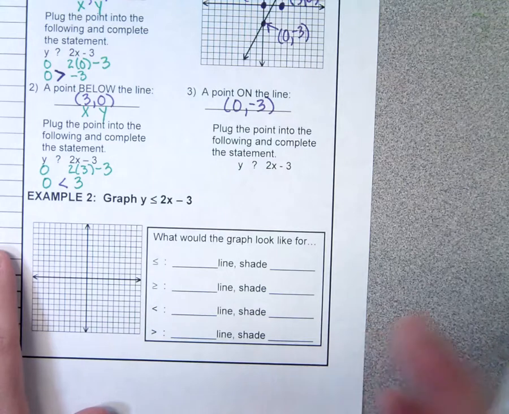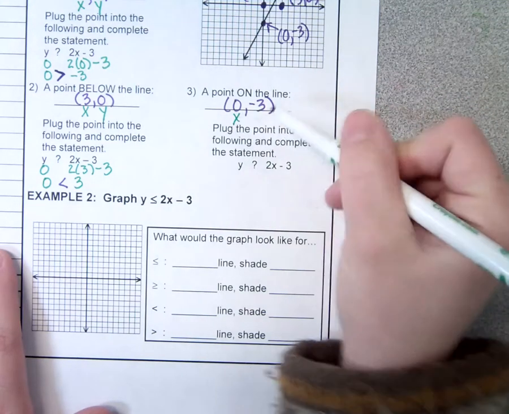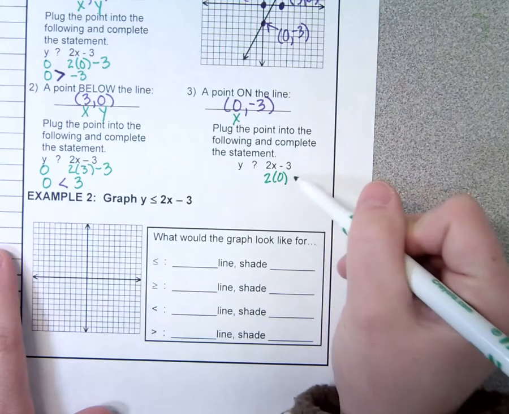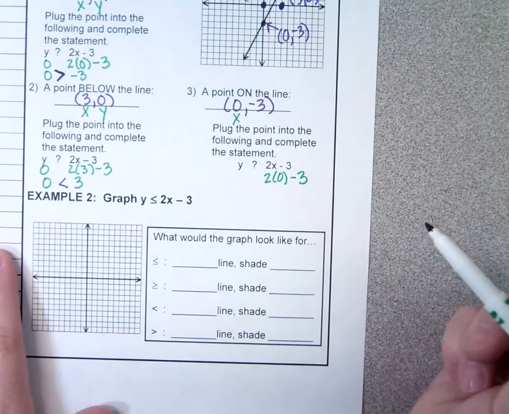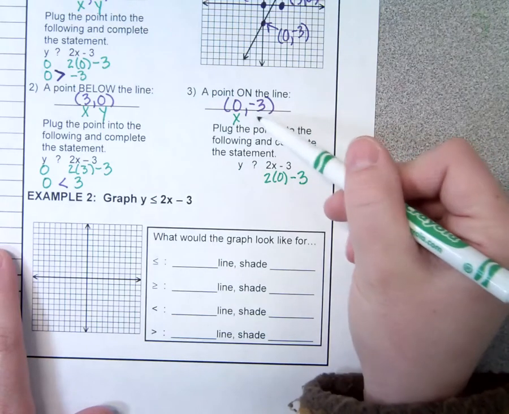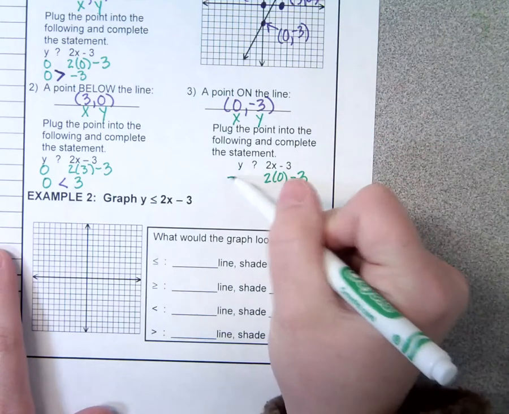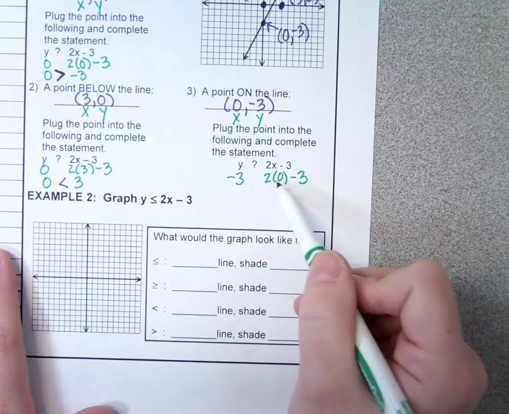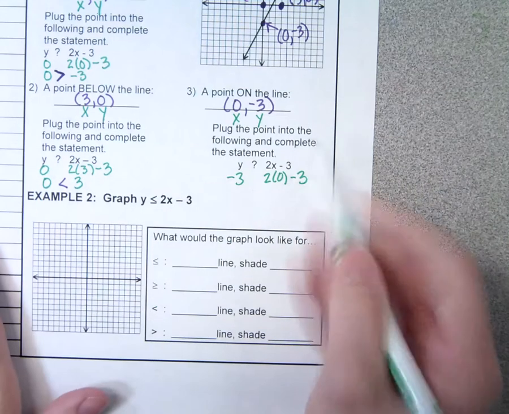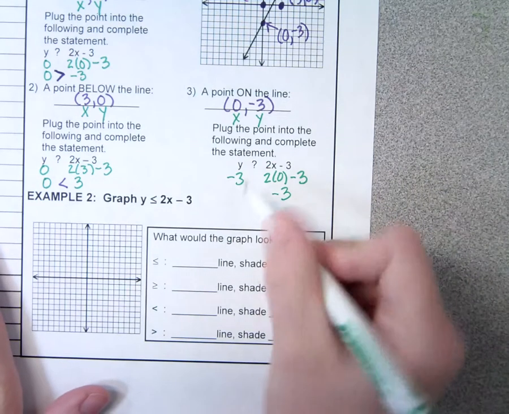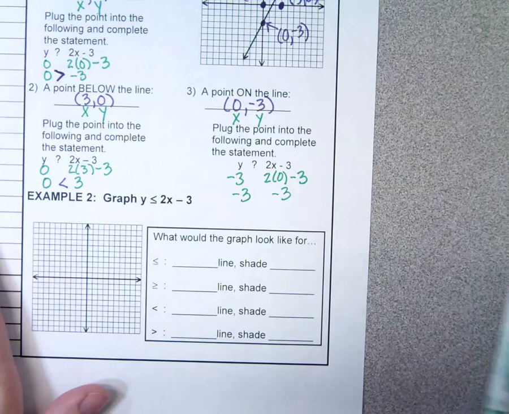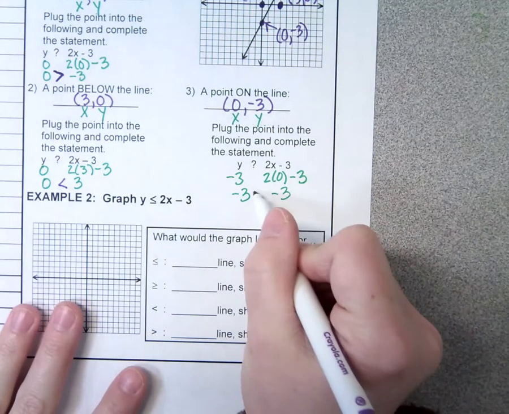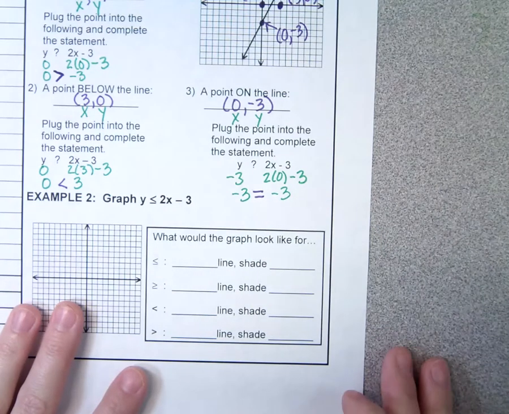Okay, now let's plug it in. 0 is the x coordinate, so I'm going to put 0 into that x and recopy the minus 3. Negative 3 is the y coordinate, so I'm going to put negative 3 into the y. And then I'm going to work out this side over here. 2 times 0 is 0. 0 minus 3 is negative 3. And then I drop that negative 3. And then I'm just trying to figure out what's going on here. And what do you think? Negative 3 equals negative 3.